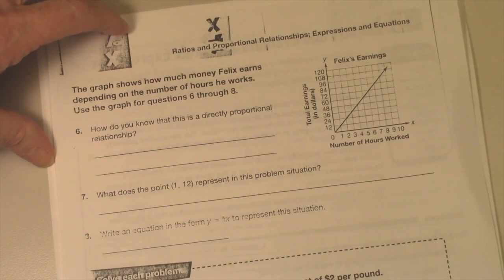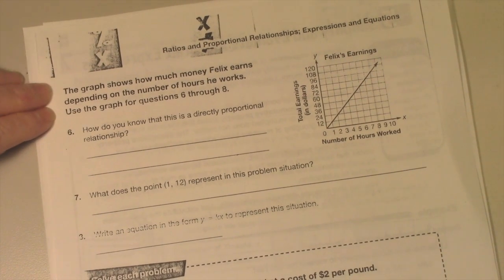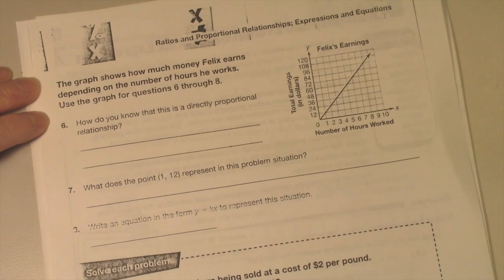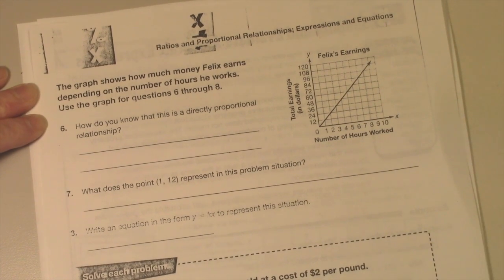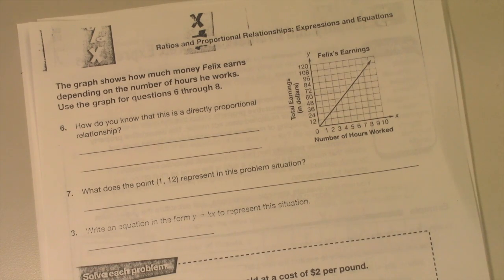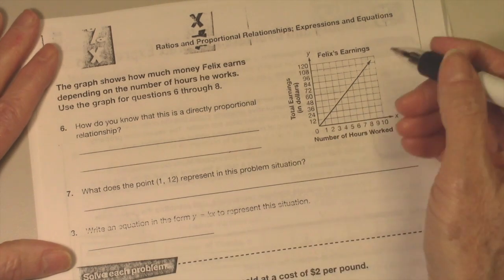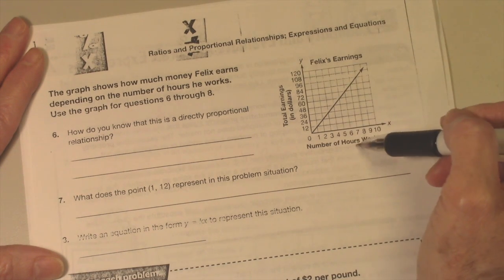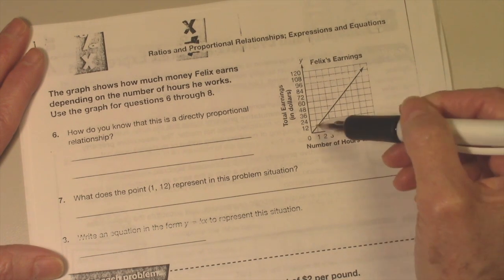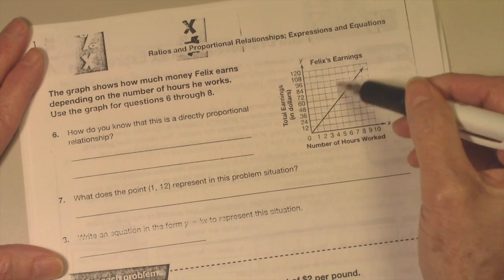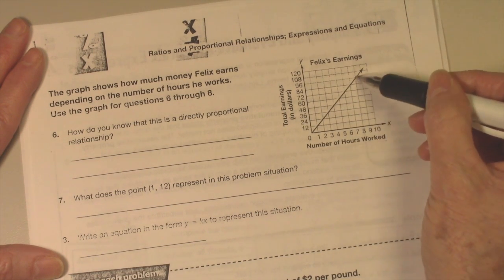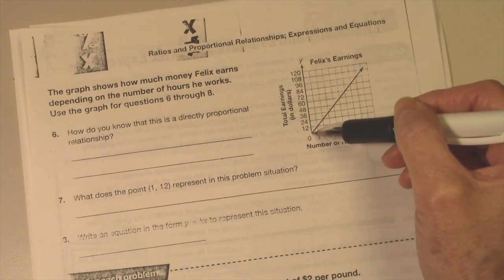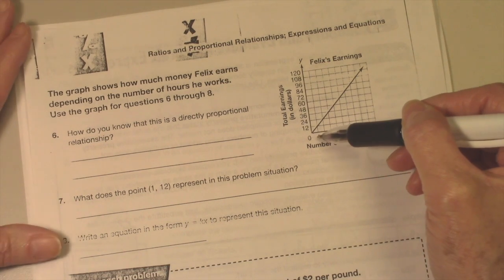The graph shows how much money Felix earns depending on the number of hours he works. Use the graph for 6 through 8. Okay, so I go right to the graph and make sure I can understand the graph. So what is the graph telling me? All right. Felix's number of hours worked is on the bottom, and his total earnings is this. Well, guess what? It's a constant. It goes through 0, 0. Of course, if he doesn't work, he doesn't get paid. Okay?